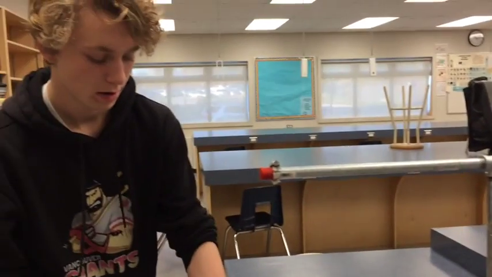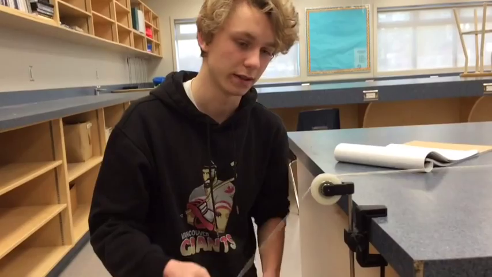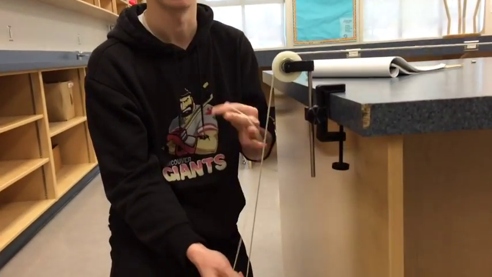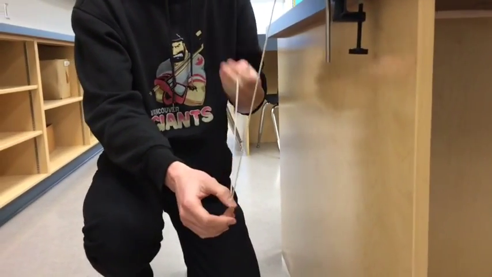So, what we had here, the independent variable for our lab was the weight that we had on the string here. We used about 5 different weights, varying from 1 kilogram to 0.2 kilograms. And the dependent variable was time.